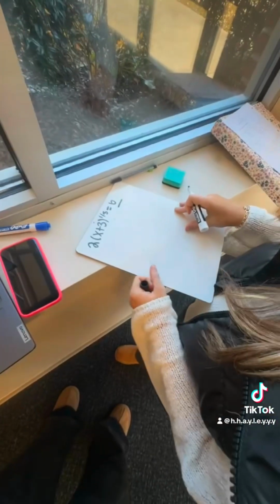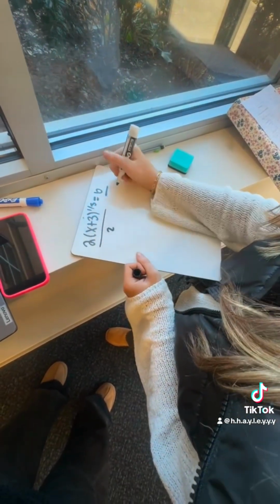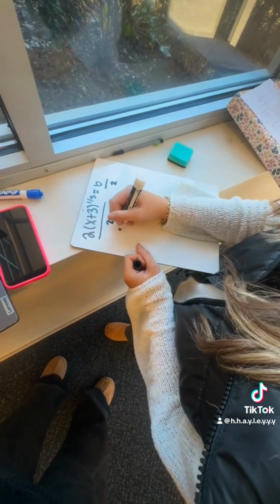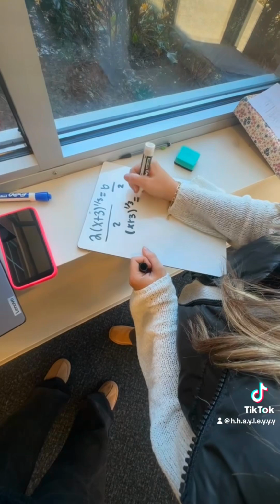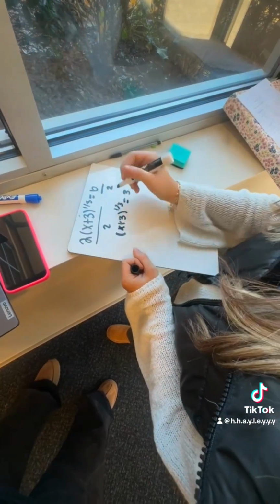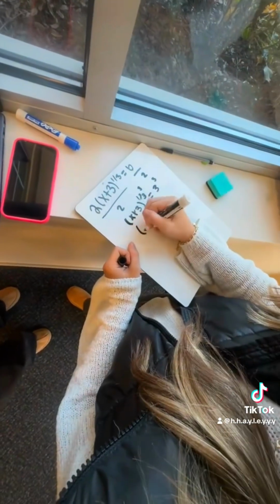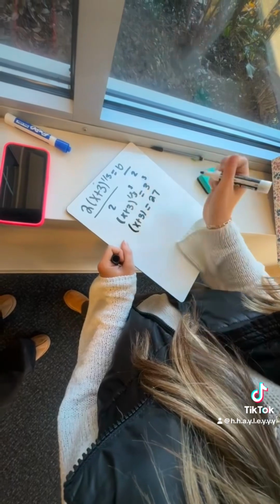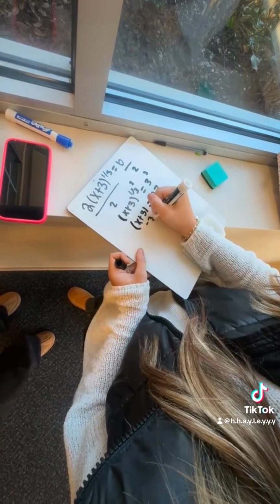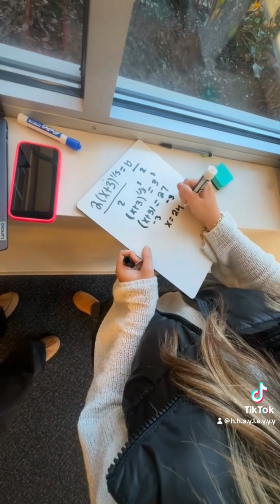Topic 2 is going to be solving with rational exponents. Okay, this is example 1, and the first step we're going to do is divide by 2. So we're going to divide this by 2 and divide this by 2, which leaves us with x plus 3 to the 1/3 equals 3. To remove this 1/3, we're going to have an exponent of 3 on both sides to cancel that out. So then it would be x plus 3 equals 27. The next step would be to subtract 3. So subtract 3 and 3, which leaves us with x equals 24.